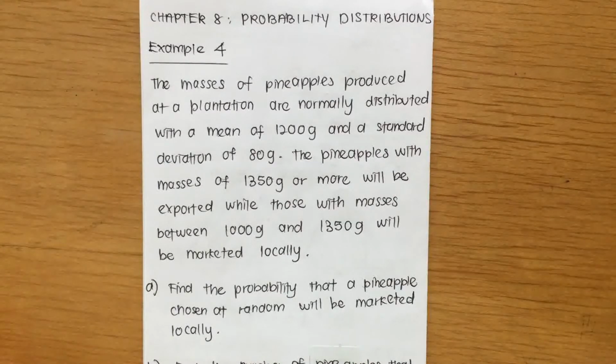Alright, let me read the question now. The masses of pineapples produced at a plantation are normally distributed with a mean of 1200 gram and a standard deviation of 80 gram. The pineapples with masses of 1350 gram or more will be exported, while those with masses between 1000 gram and 1350 gram will be marketed locally.